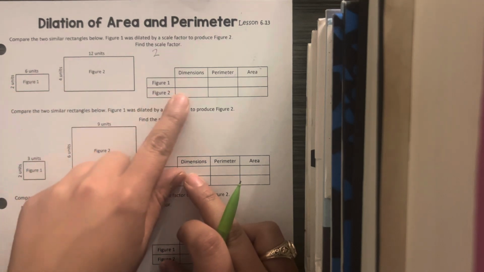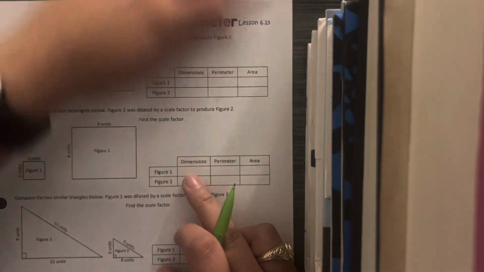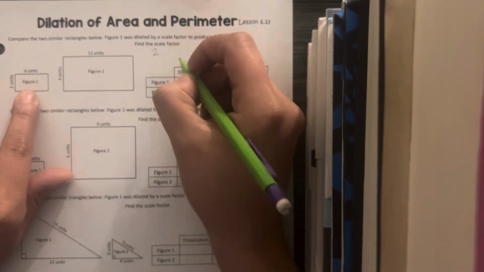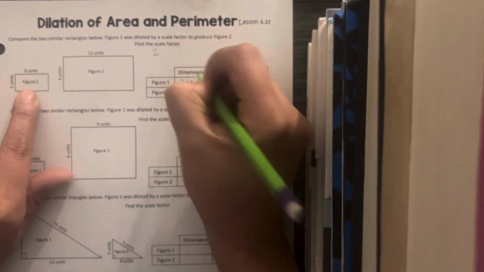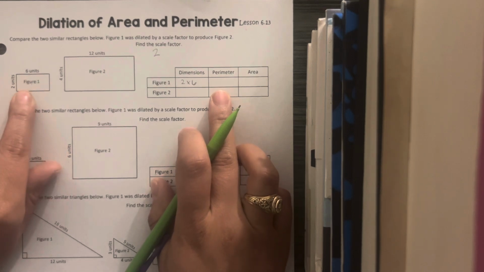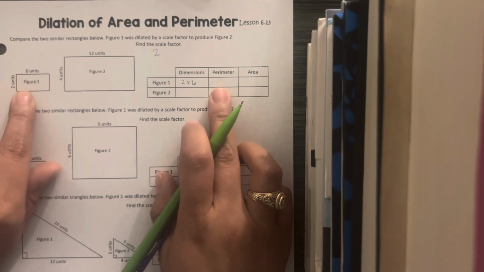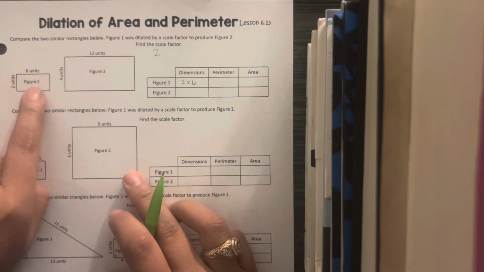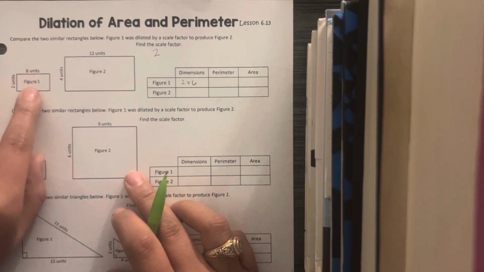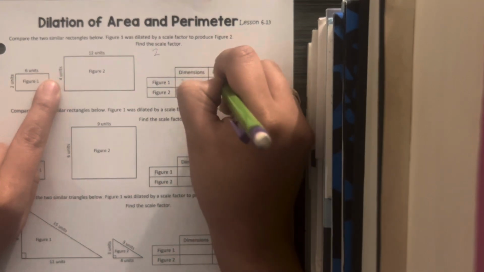Well, then, that being said, let's see how that affects the area and the perimeter. So if I know that figure 1 has dimensions 2 by 6, what do we do to find the perimeter of any shape? If you remember back in 6th, 7th grade, to find the perimeter of any shape, you add up all the sides. So in this case, I would add 6 plus 6 plus 2 plus 2. So that's 12 plus 4, which is 16.